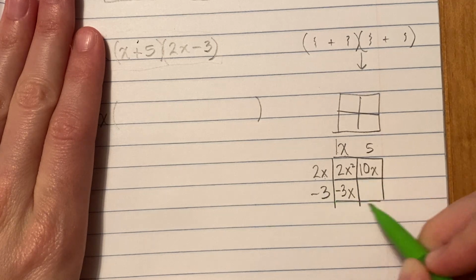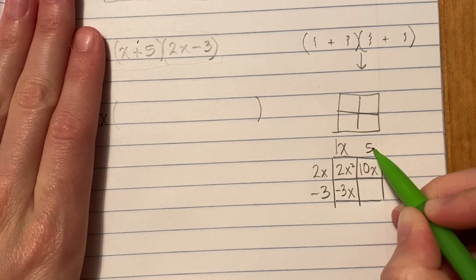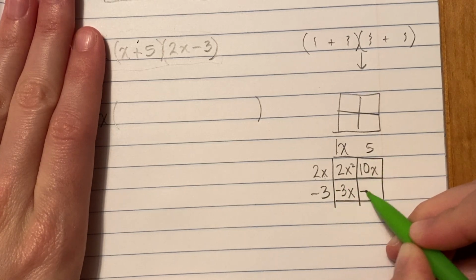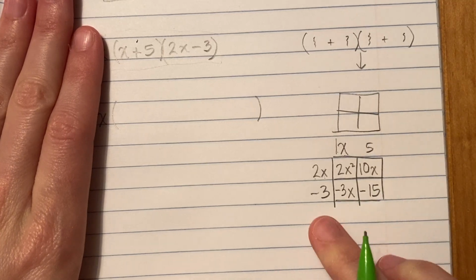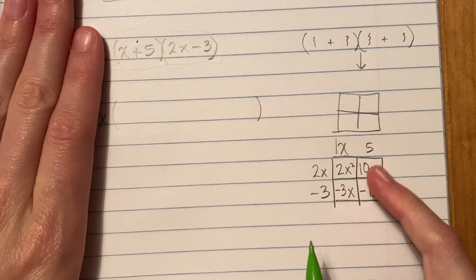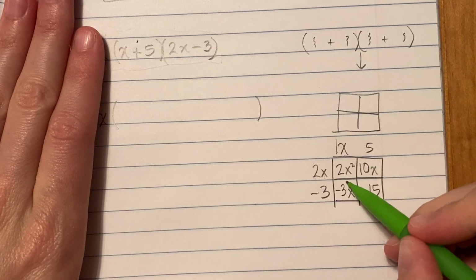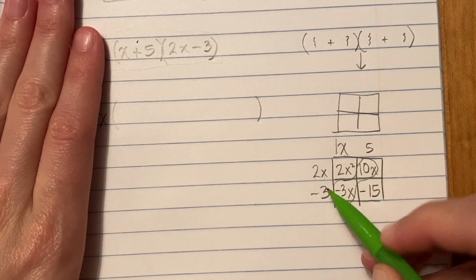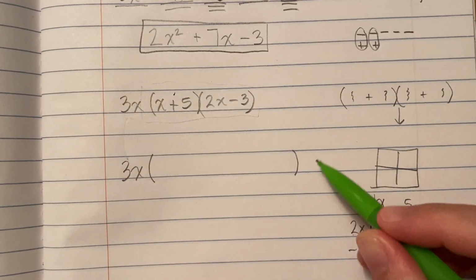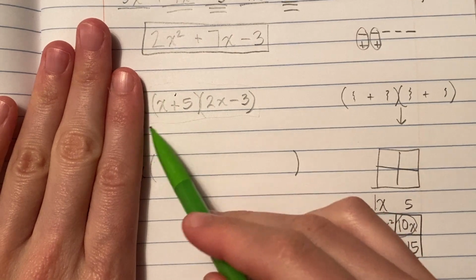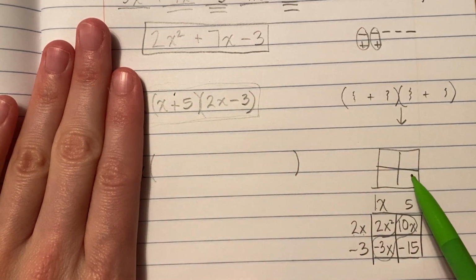And then finally, this last box, there is no x's, right? This is negative 3 times 5. Negative times positive is negative, and 3 times 5 is 15. Now, these are like terms because they both have an x. So I'm going to combine them. So notice if a problem looks like this, I'm going to use the box method.